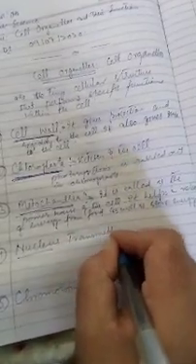Nucleus transmits characters from one generation to another, because in the nucleus there are present these chromosomes which are responsible for the transmission of characters from one generation to another generation. These chromosomes are present in the nucleus. That is why nucleus is responsible for the transmission of characters from one generation to another generation.